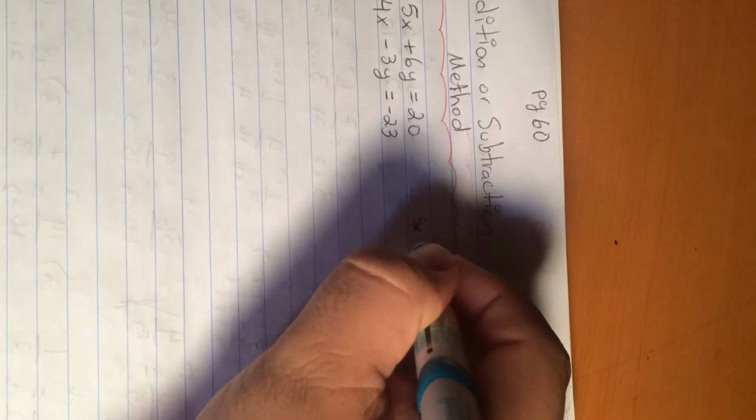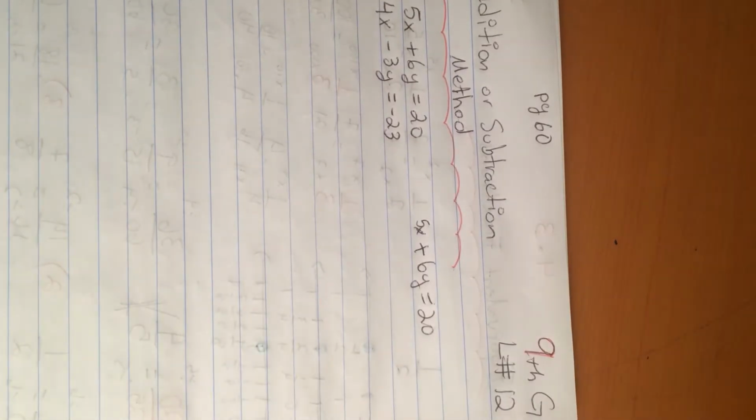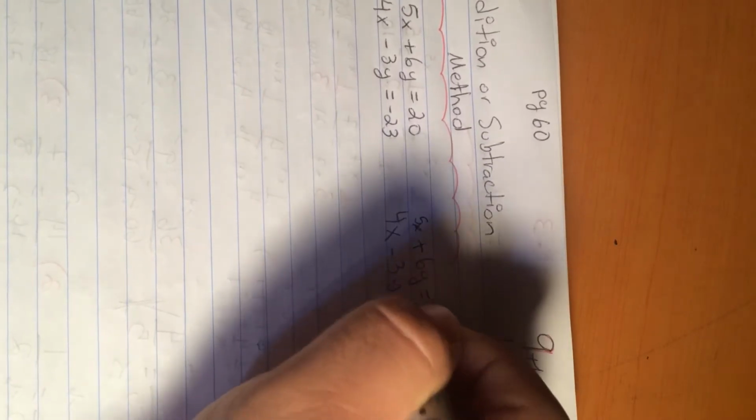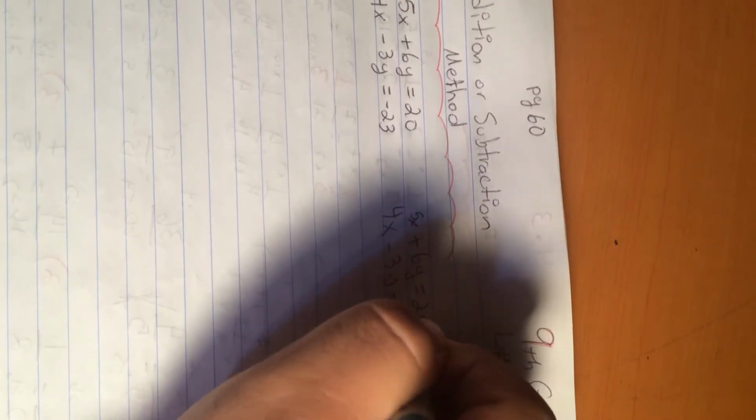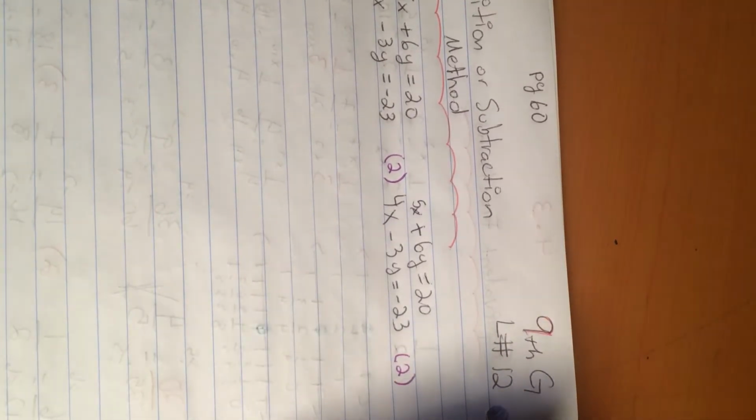The top equation is 5x plus 6y equals 20, and the bottom equation is 4x minus 3y equals minus 23. I'm going to multiply this equation by 2. Remember, what I do on one side, I have to do on the other. We have to keep the balance.